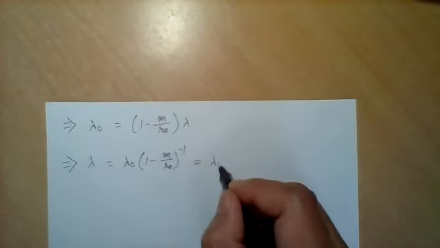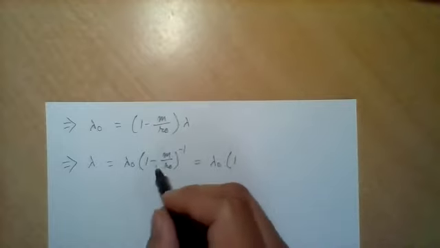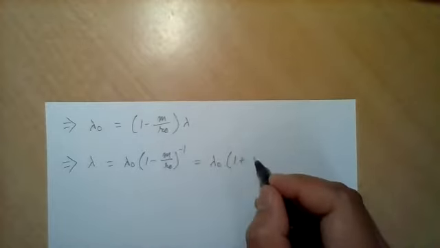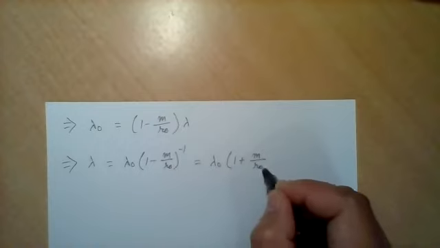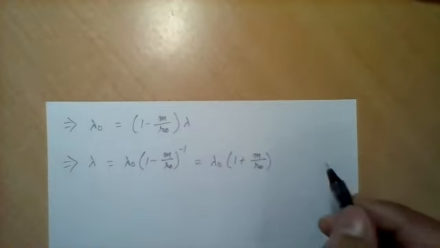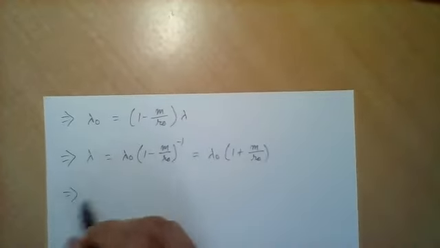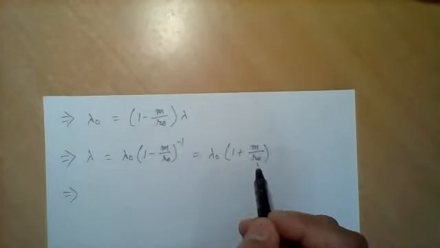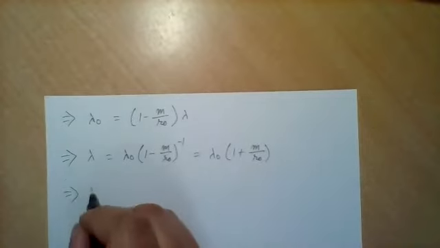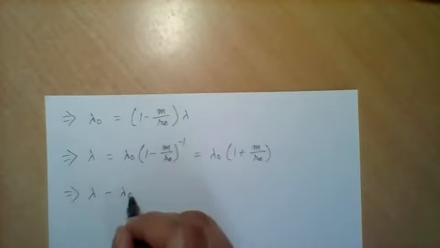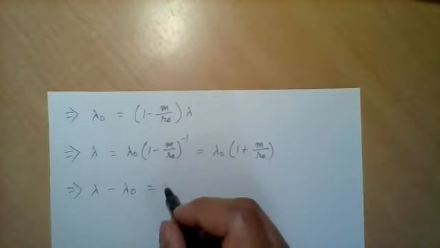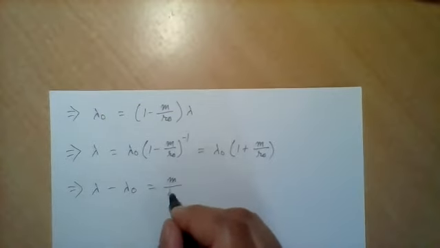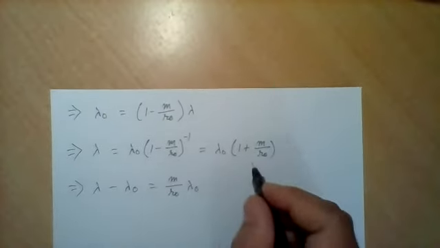So this is lambda0 times 1 plus m by r0, which is lambda0 plus m by r0 times lambda0. So lambda minus lambda0 is equal to m by r0 times lambda0.